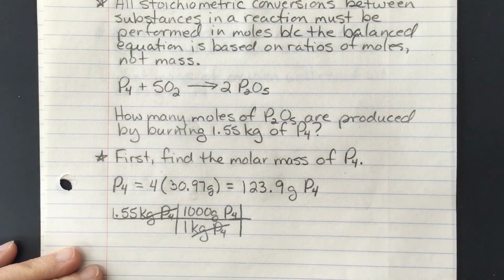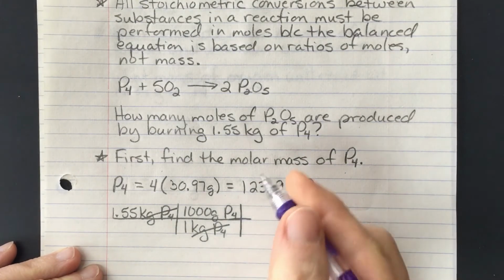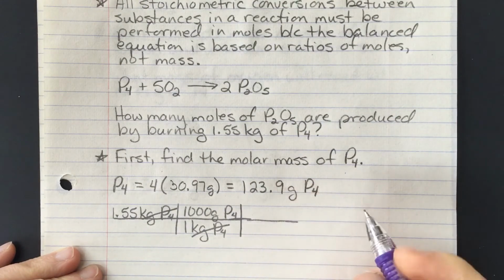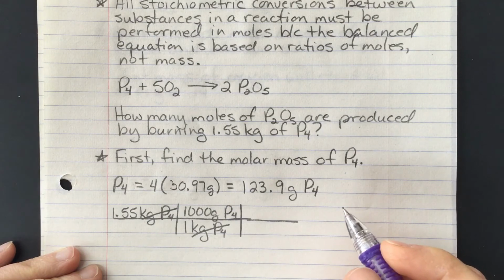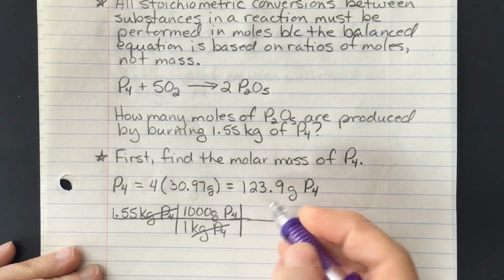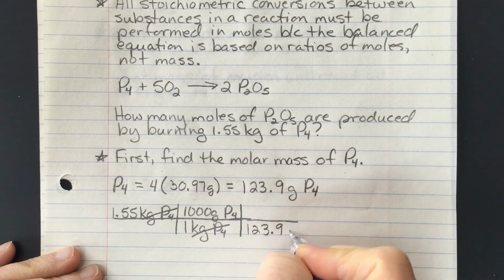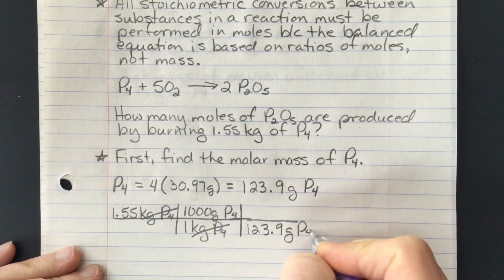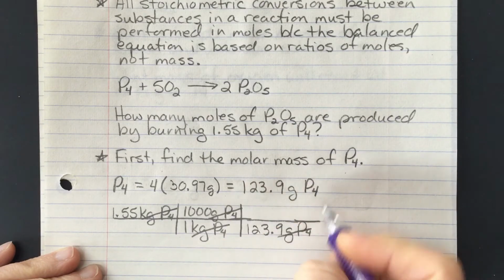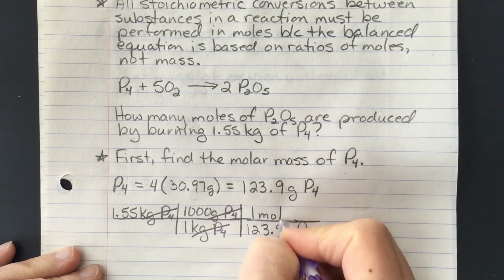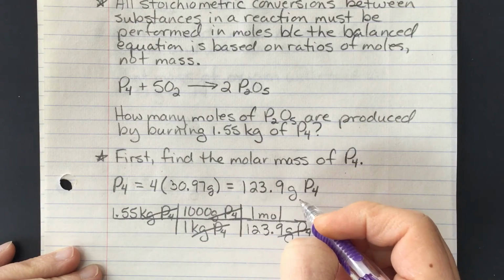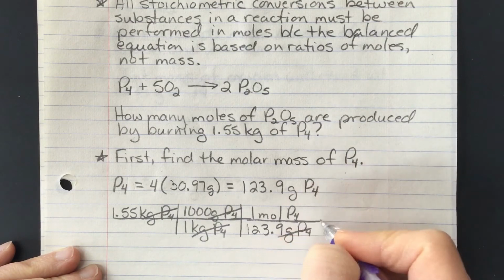Kilograms cancel out, so I know that I set this up properly. From there, I then know that 123.9 grams of P4, again, those cross out, is 1 mole of P4.